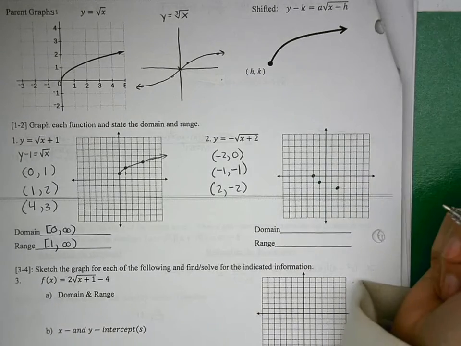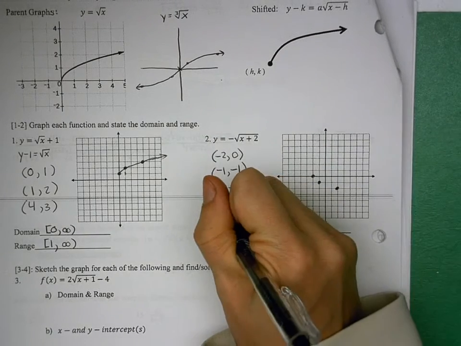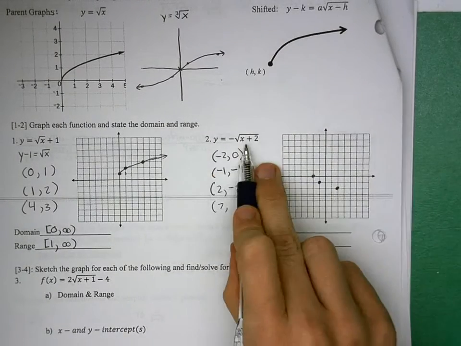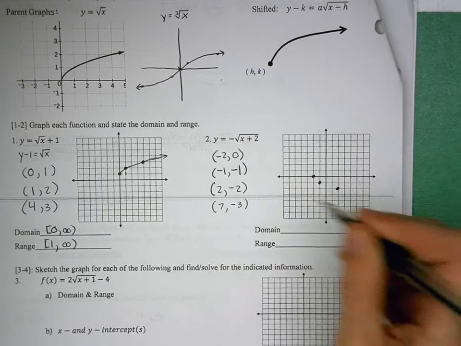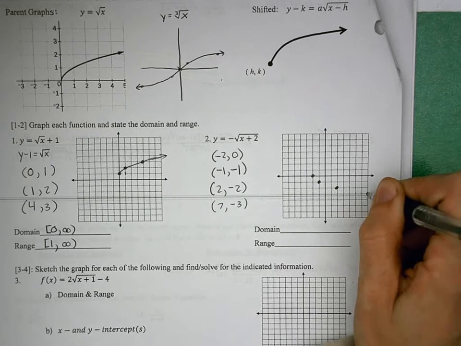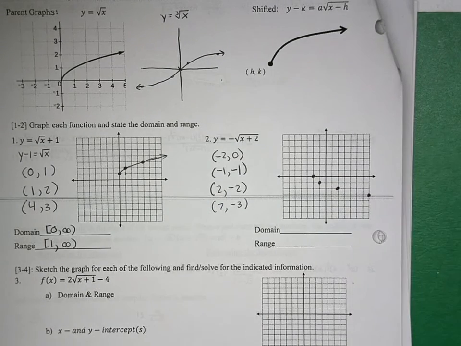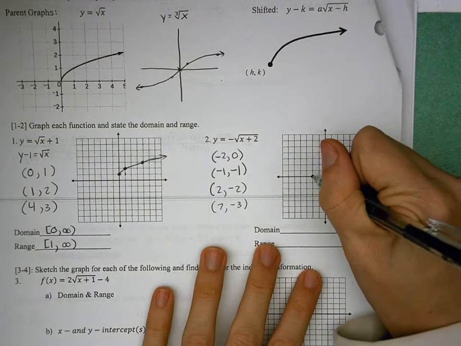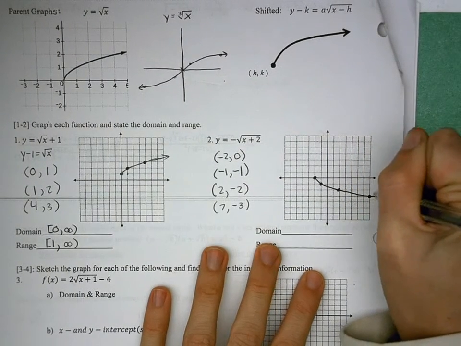And again, you could keep plugging in if you wanted to. Like for example, we could plug in 7. If you plugged in 7, you'd have root 9, which is 3, and a negative. Which will be out here, 3, 4, 5, 6, 7. So actually that takes us to the edge of our graph. You could still keep plotting if you wanted to, trying to get, say, root 16, root 25, root 36. All of those would give you nice little points to plot for your sketch.